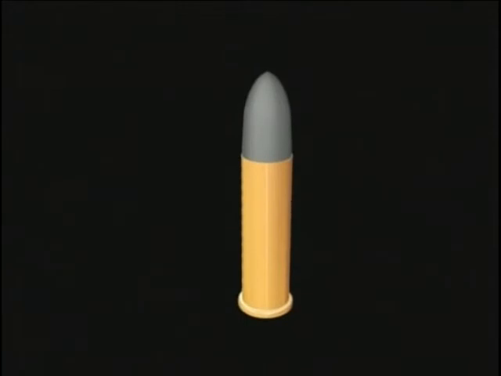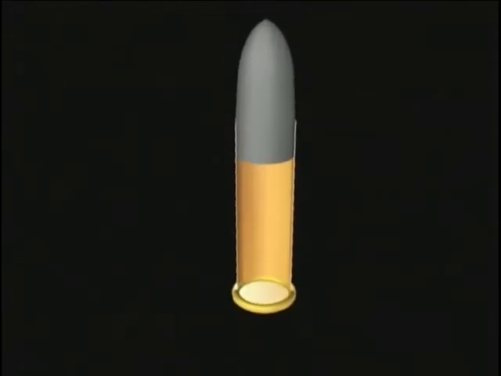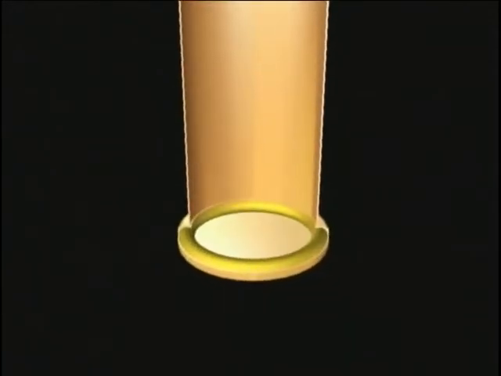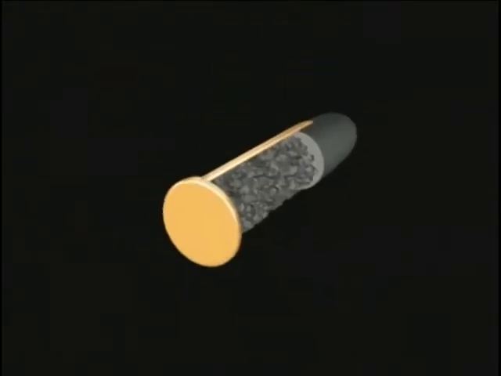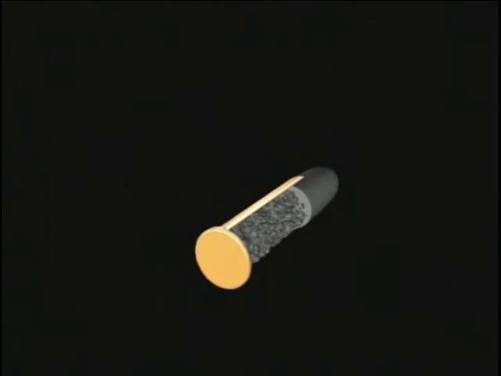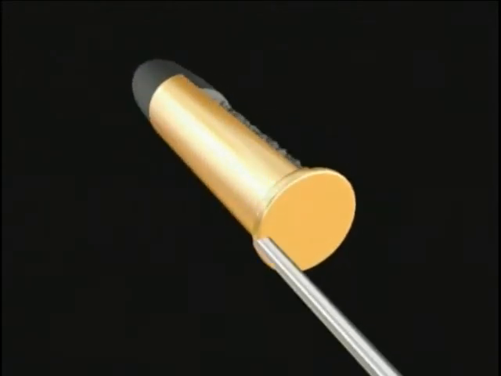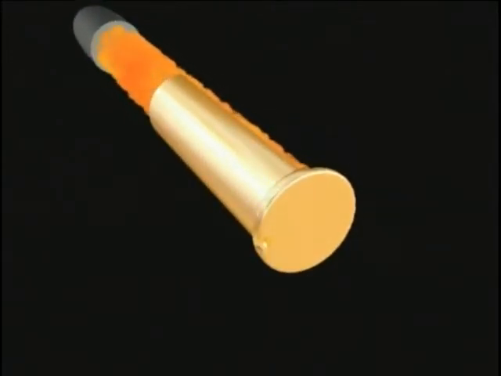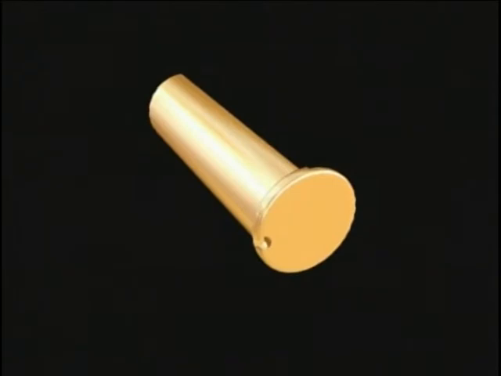The other type of priming system is called rimfire. The name is derived from the fact that the priming material is spread around the rim of the case. The only common type of rimfire ammunition is in .22 caliber. Ignition occurs when the firing pin strikes and dents the rim of the case. Rimfire cases cannot be reloaded.